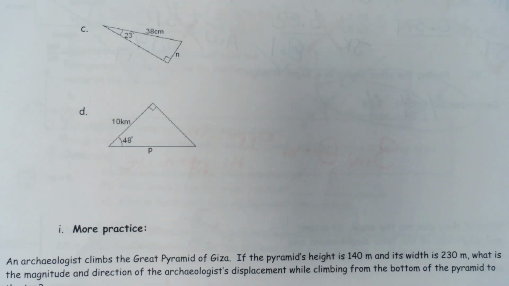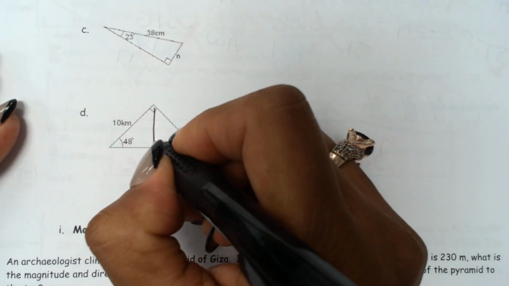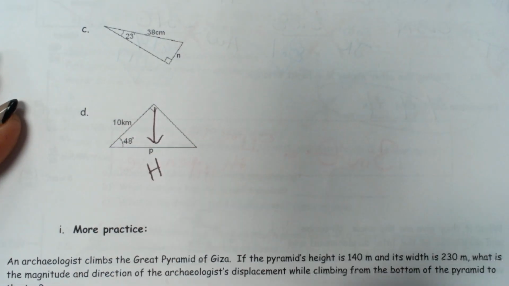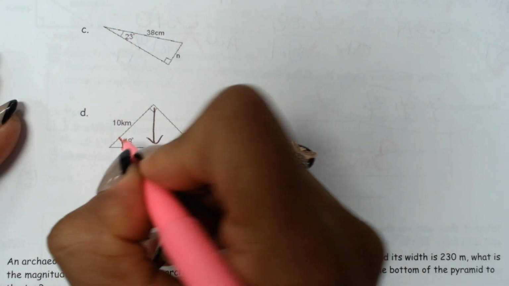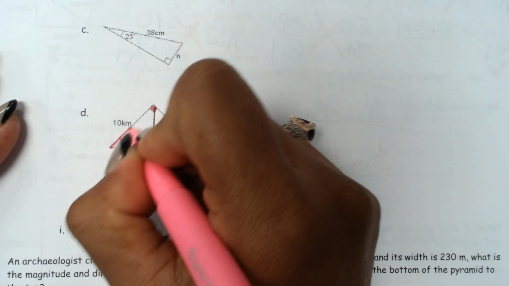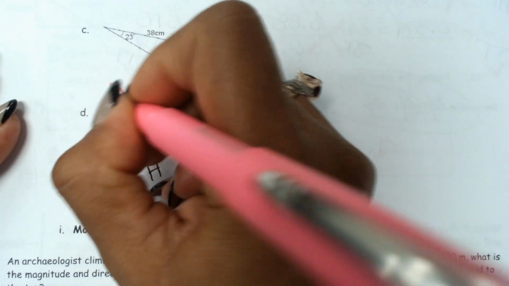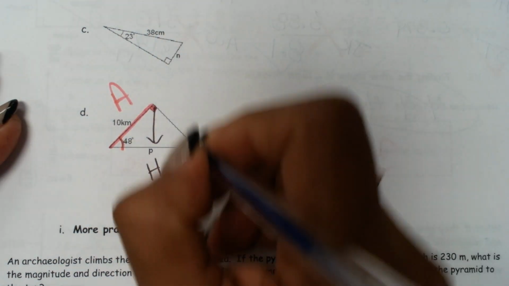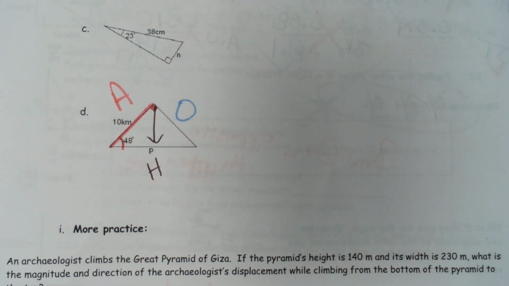So let's do this again. I'm going to go to letter D. Okay, letter D. Step number 1. Label the sides of your triangle. If this is my right angle, draw an arrow. This is my hypotenuse. If this is my theta and my right angle, this leg is going to be my adjacent. My leftover is my opposite.